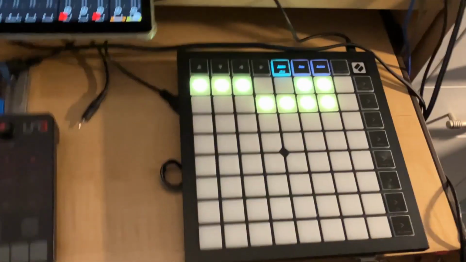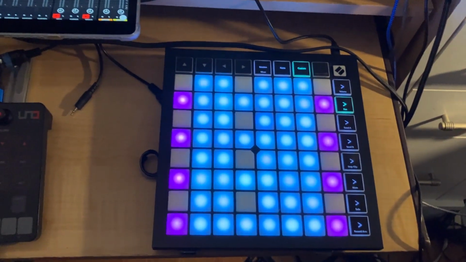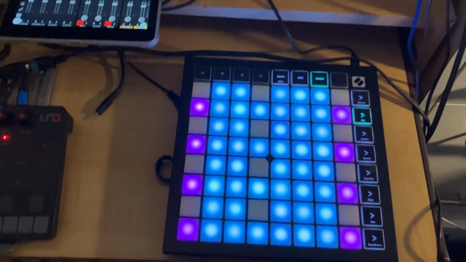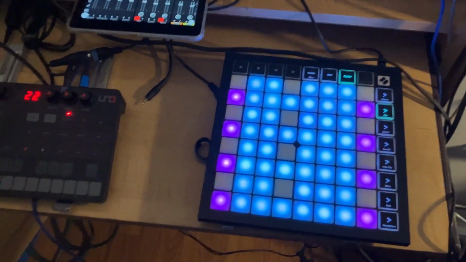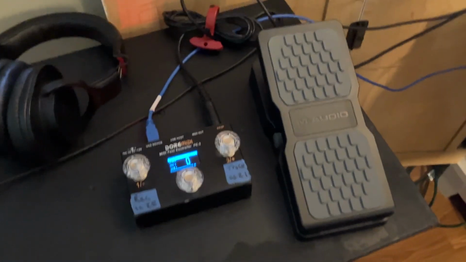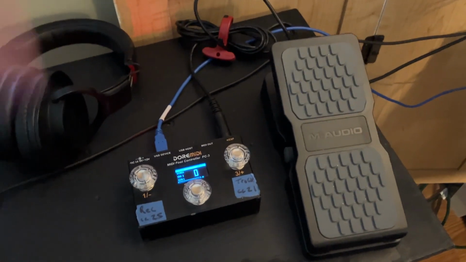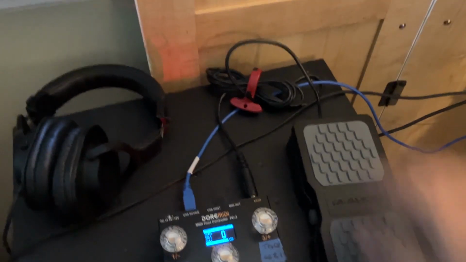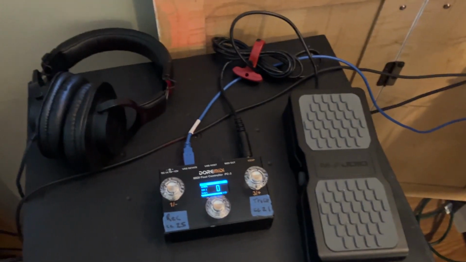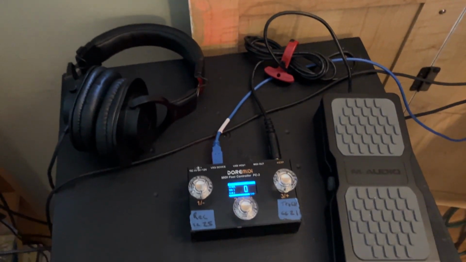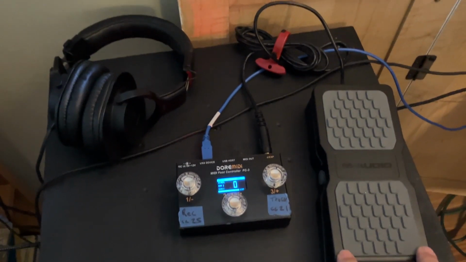I had my Launchpad, which I was using as a keyboard controller and as a clip launcher. I'm going to talk a little bit more about that in a minute. And then I also had a foot controller, an expression pedal, which I was using just to hold the sustain. I have it set to map to the sustain pedal.